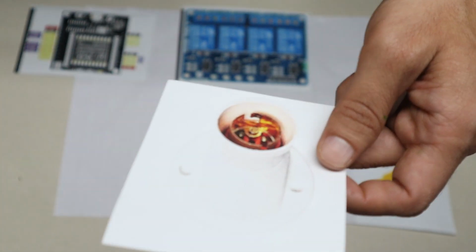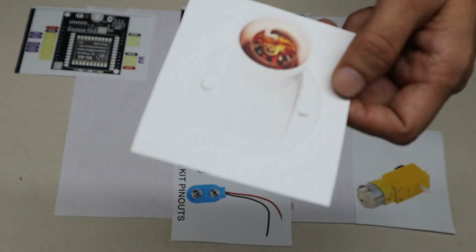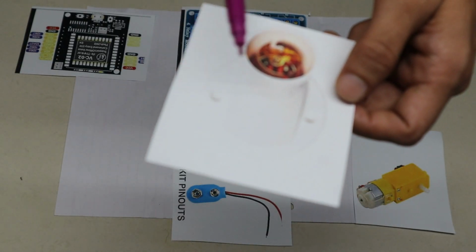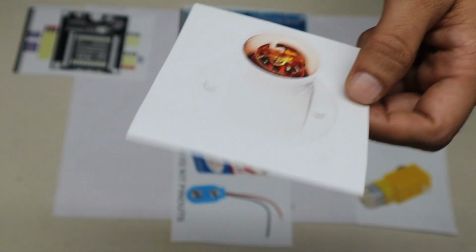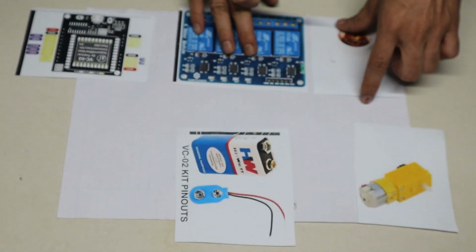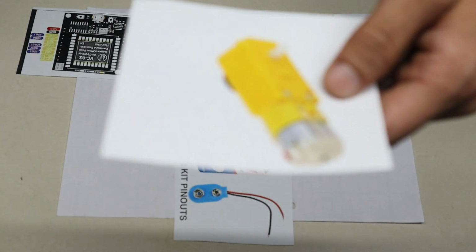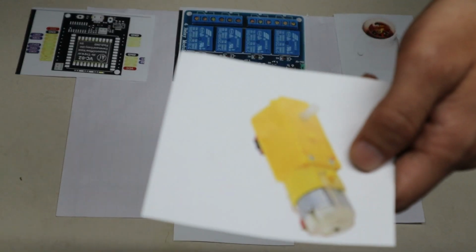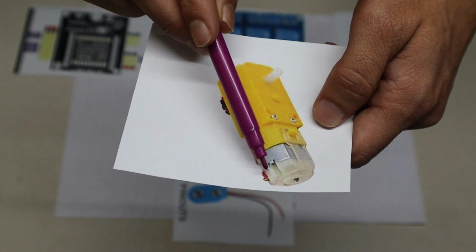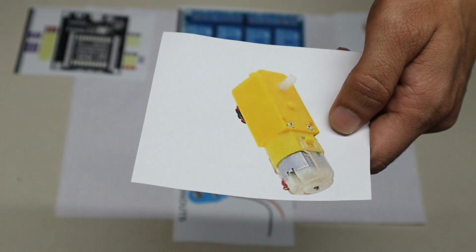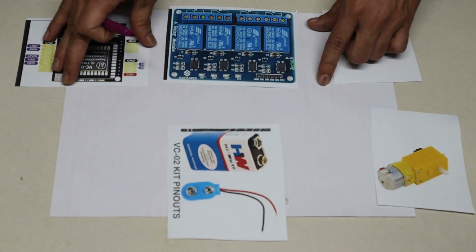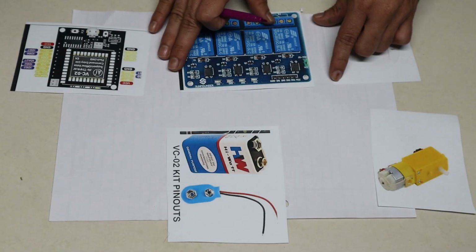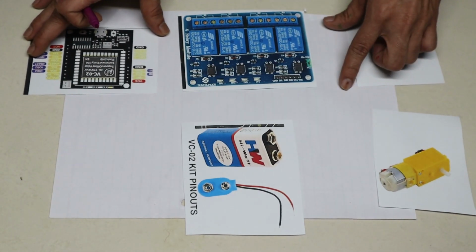Then after that we need an AC bulb. You can see the AC bulb has 2 pins here, and only those 2 pins we need. Then we need a DC motor for the fan. The DC motor again has 2 pins here, so those 2 pins we need. And then a battery. So how this connection will happen, I will tell you.